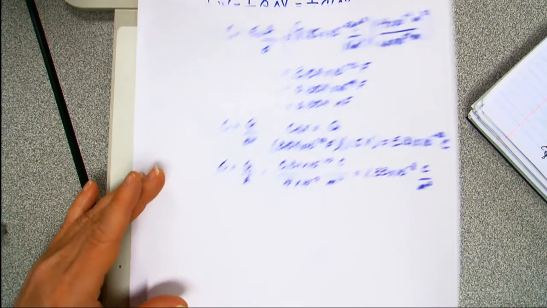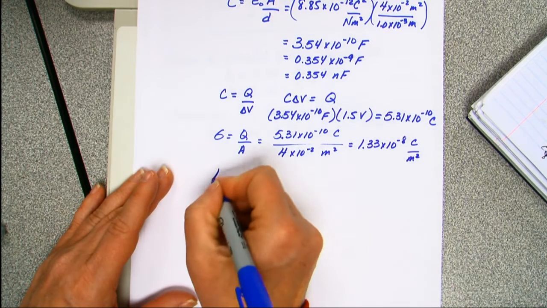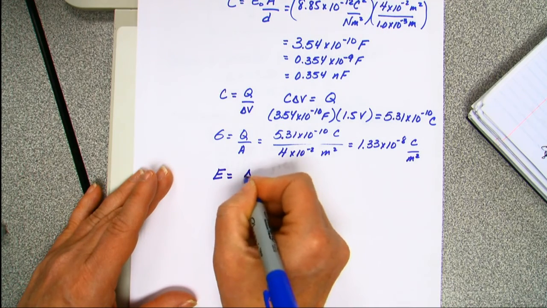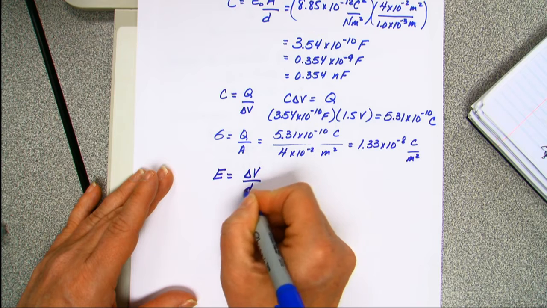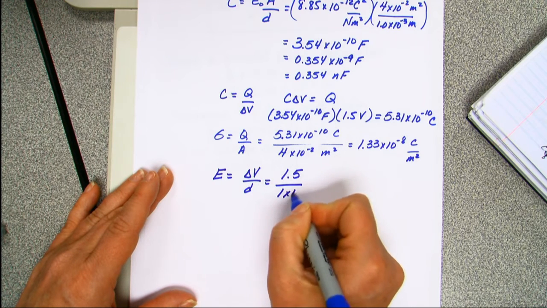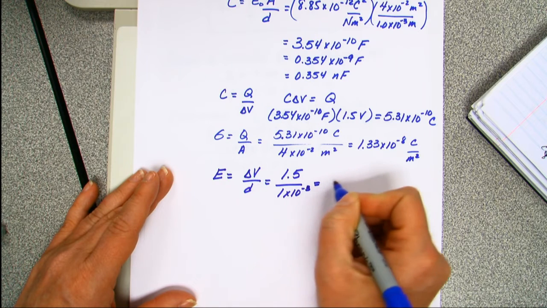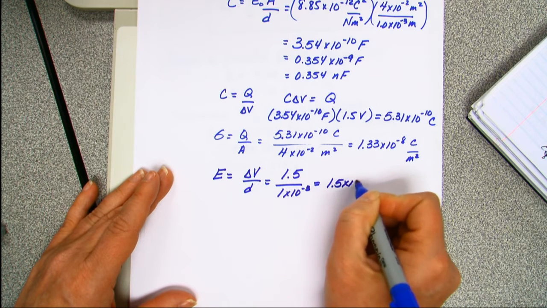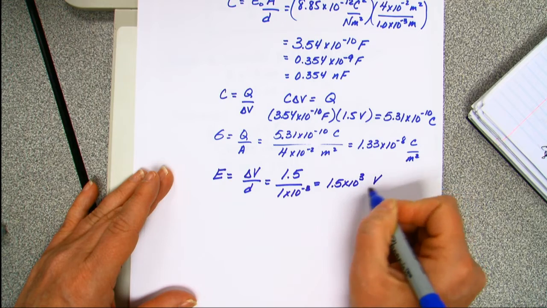My electric field is just my change in potential divided by the distance. 1.5 divided by 1 times 10 to the minus 3. I get 1.5 times 10 to the third volts per meter.